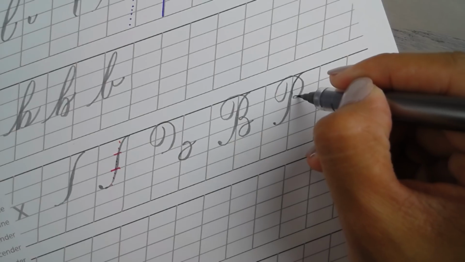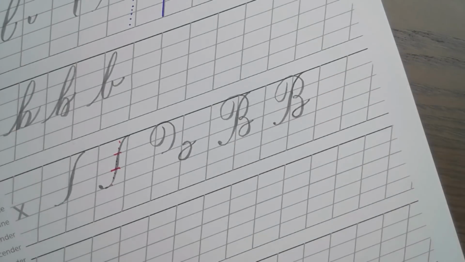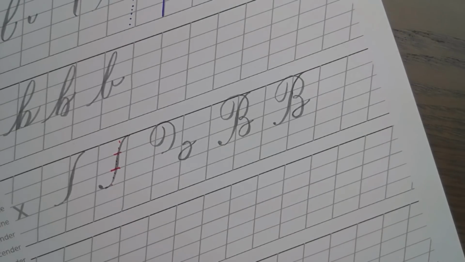And I must be honest with you, B's are probably one of my least strong capital letters. How about you? Let me know in a comment what your probably least favorite uppercase letter is.